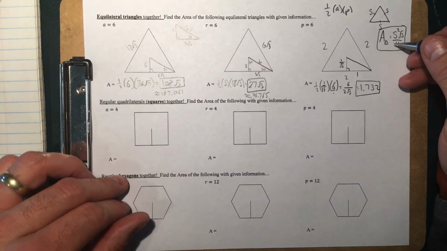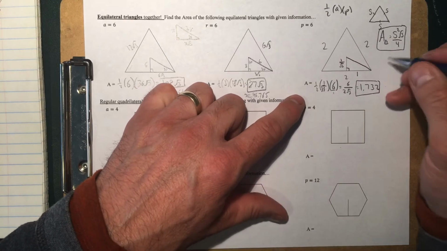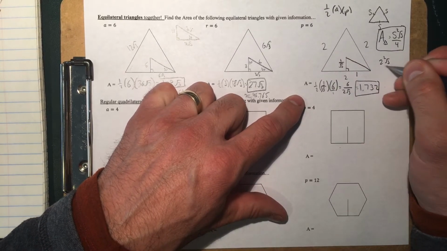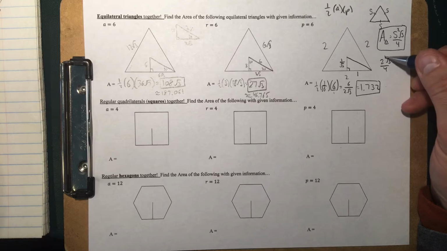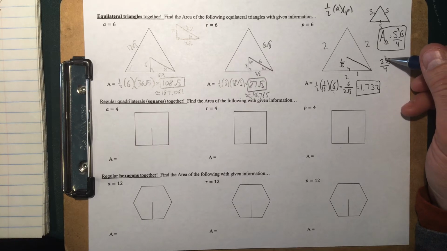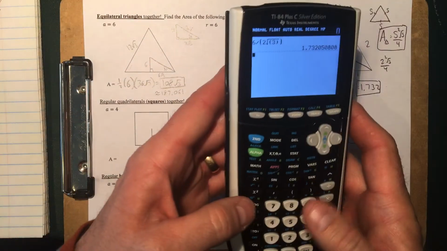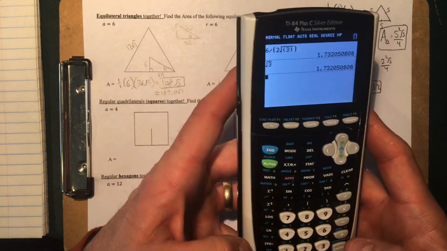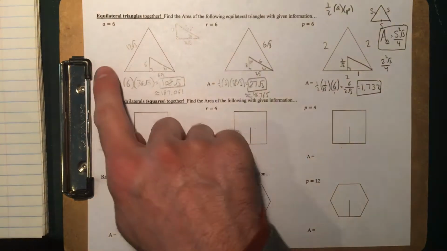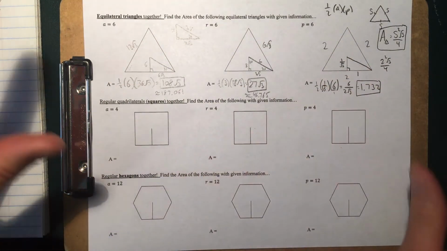So if I use this formula, what is my side on this one? 2. So I could just go 2 squared root 3 over 4. But 4 divided by 4 is 1. So 1 root 3. And what do you know? If I just go square root of 3, what? Exactly the same. All right, so there's the triangles. You can look back at those however you want.